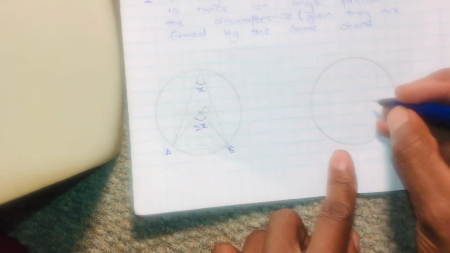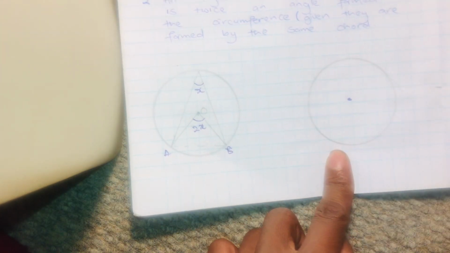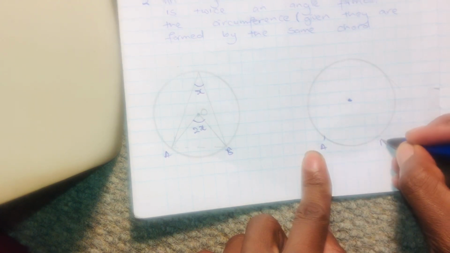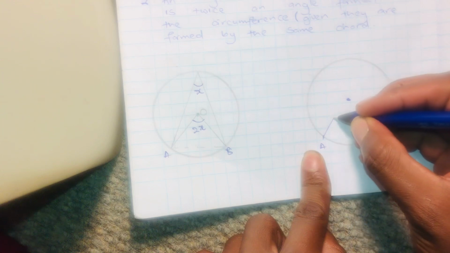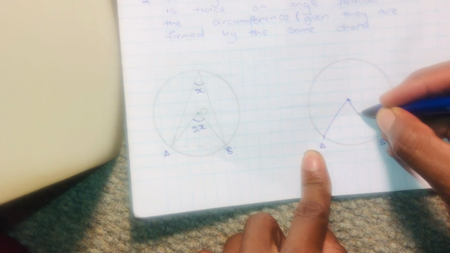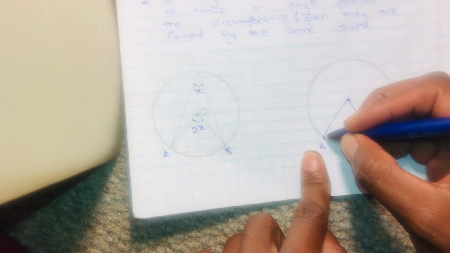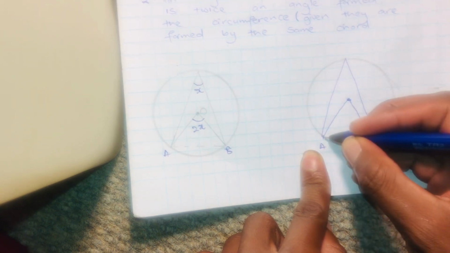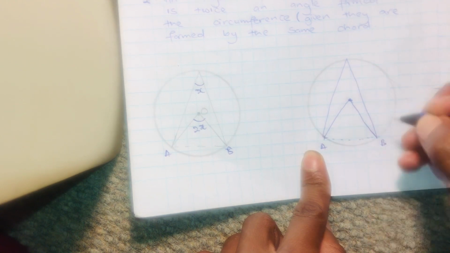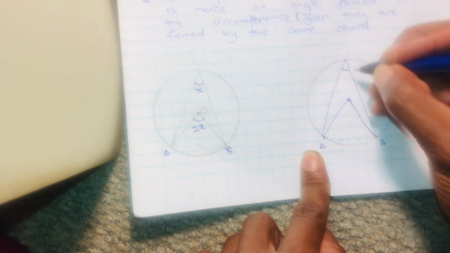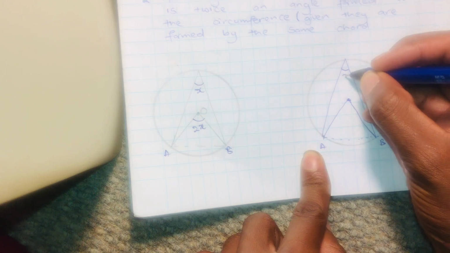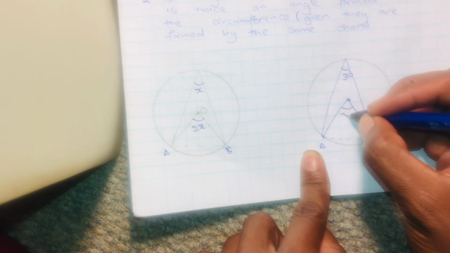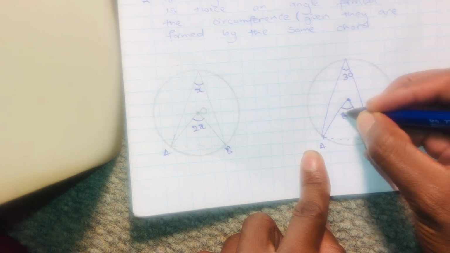Then maybe putting it to practical, suppose this was my center, and I'm having the chord AB. If the chord AB goes to the center and forms an angle, then it goes to the circumference and forms another angle, just that same chord, then it simply says that if this is 30 degrees, this is simply going to be 60.